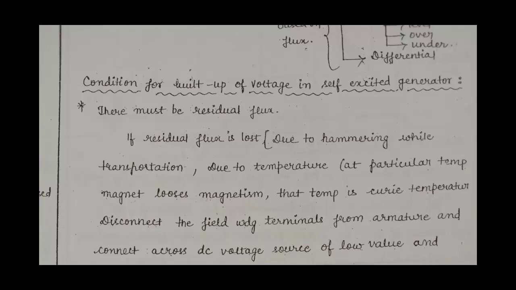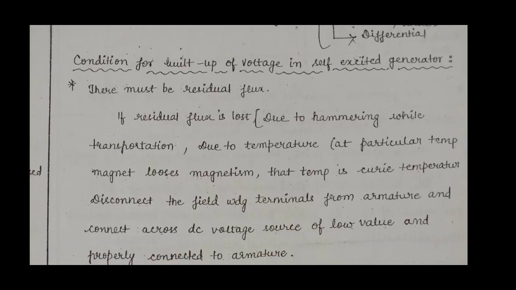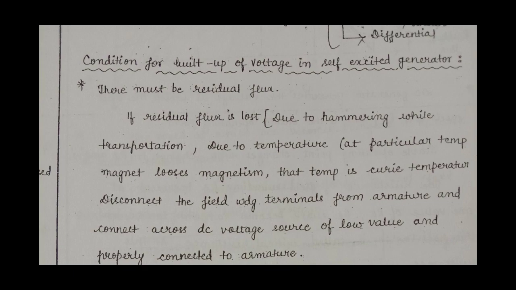Condition for buildup of voltage in a self-excited generator. In a self-excited generator, it is compulsory that residual magnetism must be present in the machine. So there must be a residual flux in the machine.